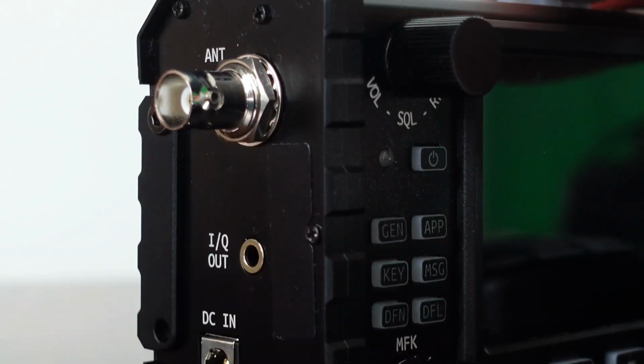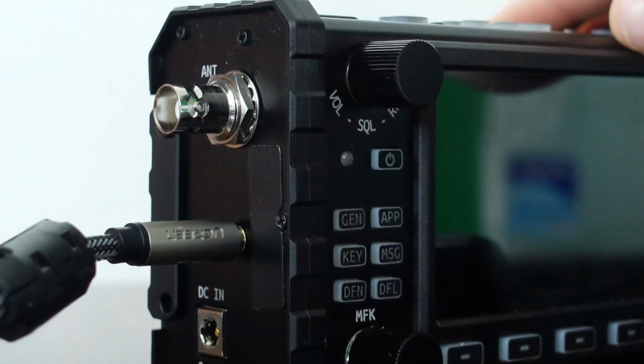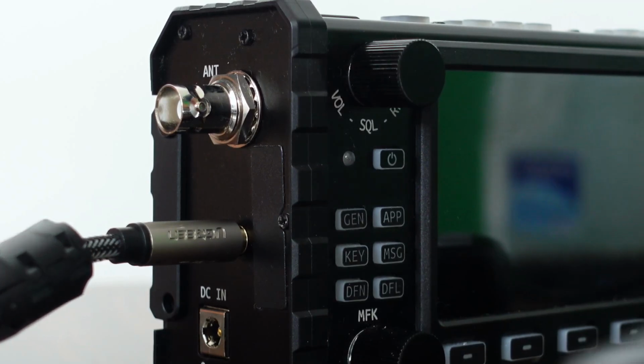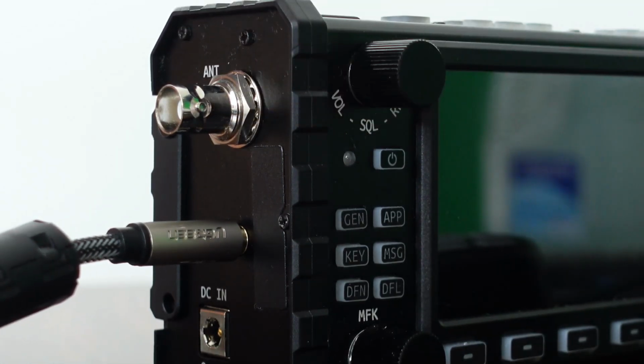This is just a standard TRS cable, so go ahead and plug the first end of the TRS cable into the IQ Out. After you have that plugged in, plug the second end of the cable into your computer's line in. If for some reason you don't have a line in, you can plug it into your computer's microphone in port. I'll explain later why you might plug it into your microphone in anyway.